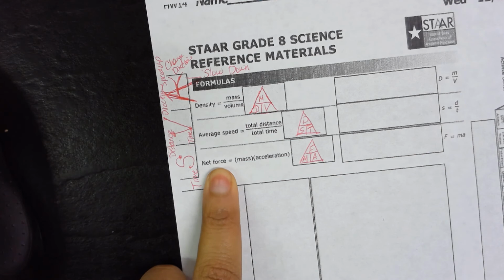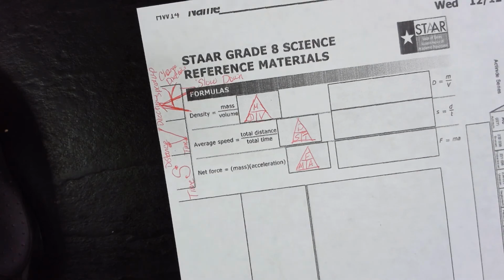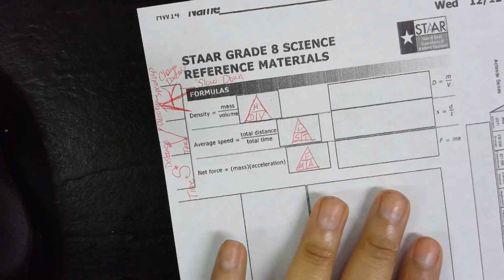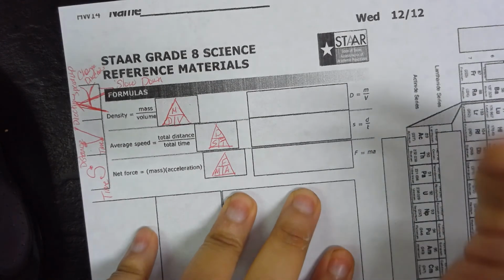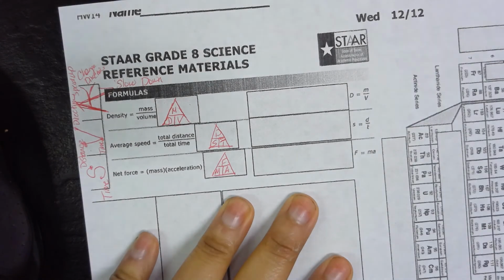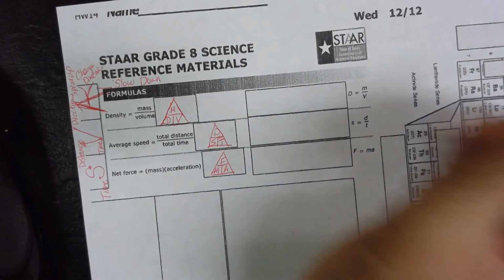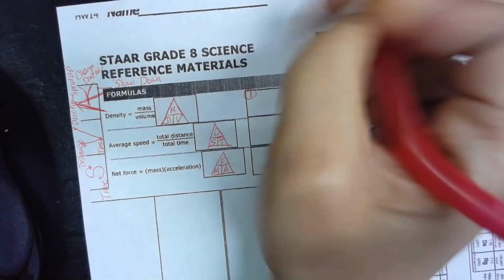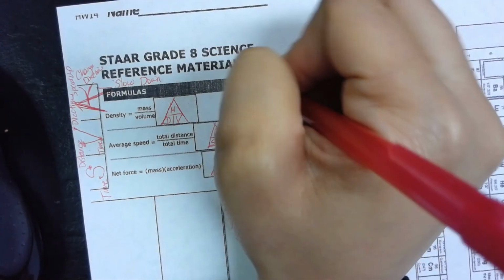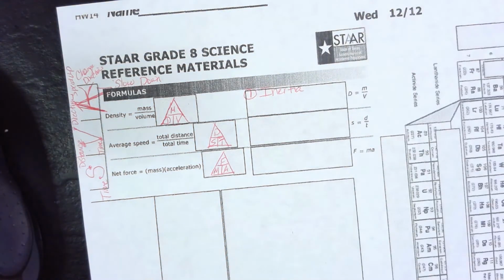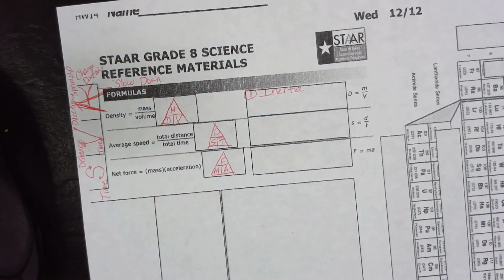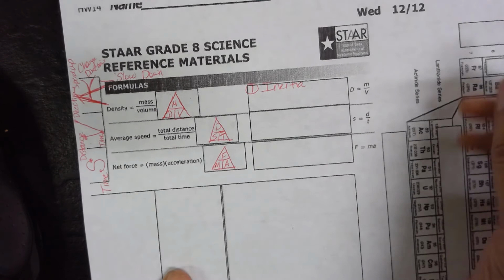The next thing we have to put in our formula cheat sheet is Newton's laws. First, we have law number 1, which is our inertia law. And this simply says that an object in motion stays in motion, an object at rest stays at rest.